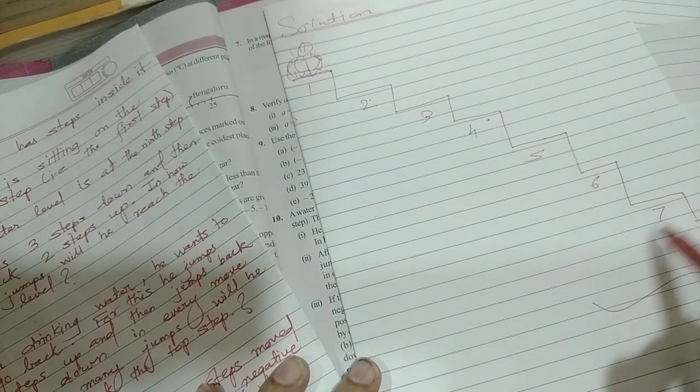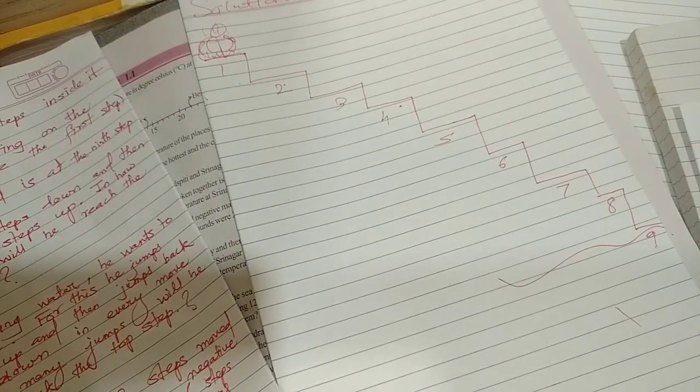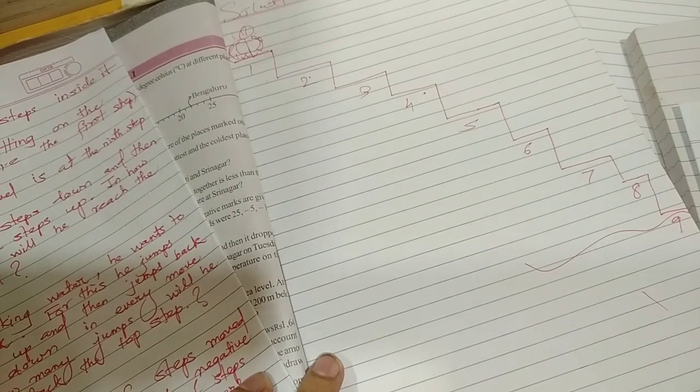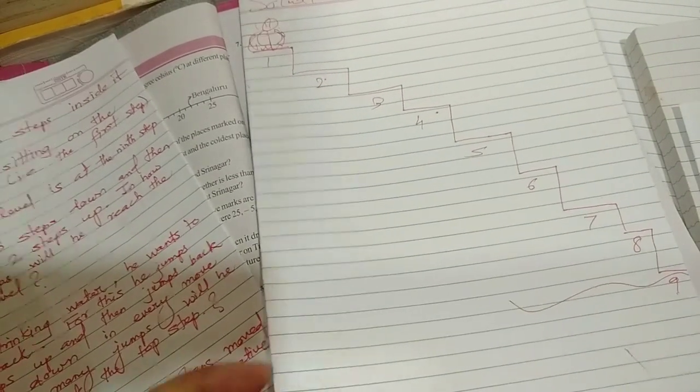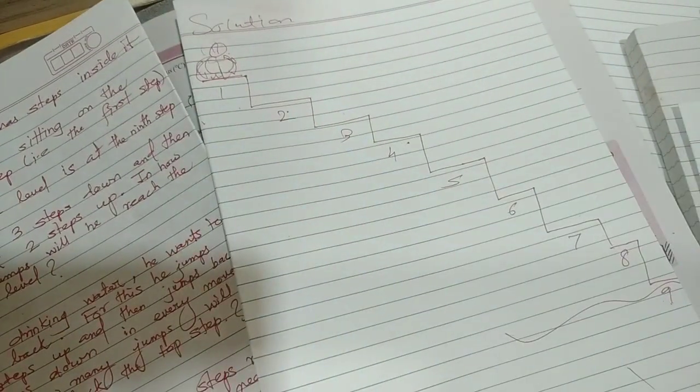He repeats this pattern till he reaches the 9th step. We have to calculate in how many jumps the monkey will reach the 9th step and drink the water. After drinking, he returns back to the first step. That is the second part of the question.